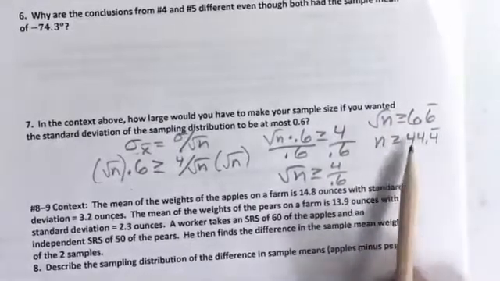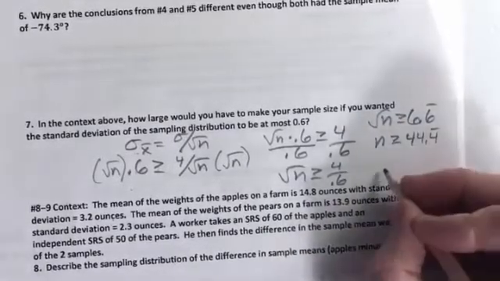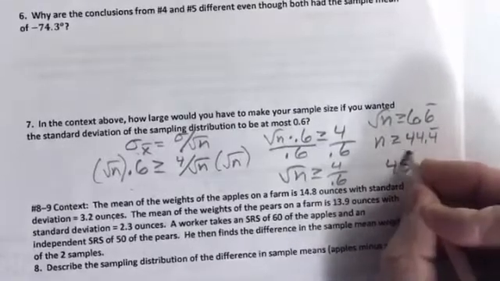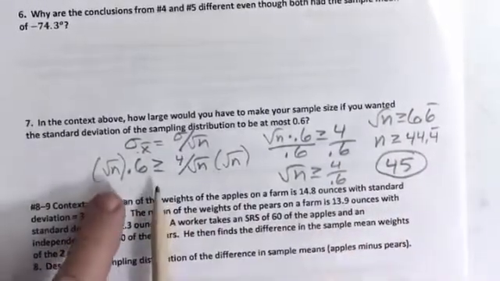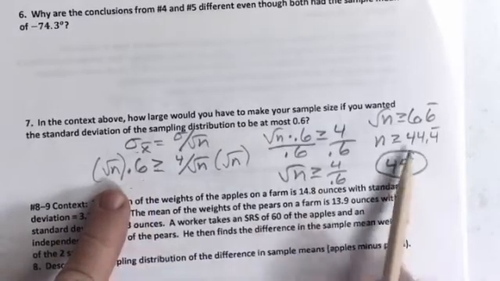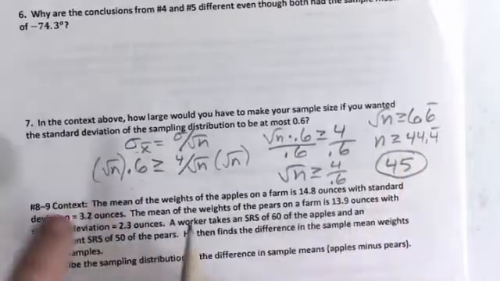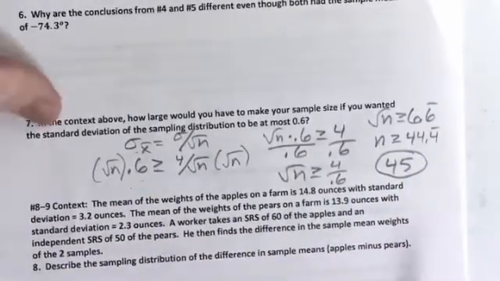Now, your sample size has to be an integer, and you always round up. By rounding up, I'm ensuring that the actual standard deviation of the sampling distribution will be a little bit less than 0.6, which is what I want. So you always round up, never round down. If you round down, then it could push this above 0.6. And so that's how you do that one.